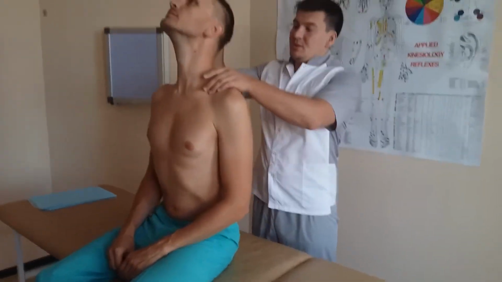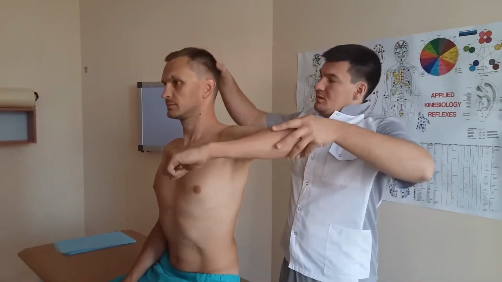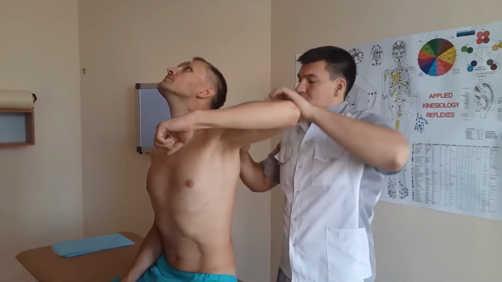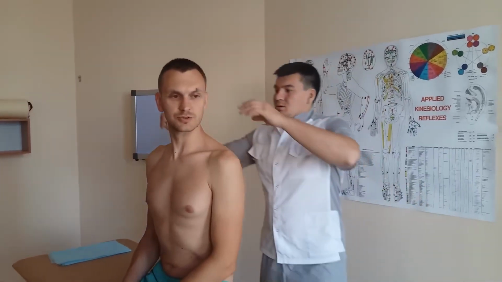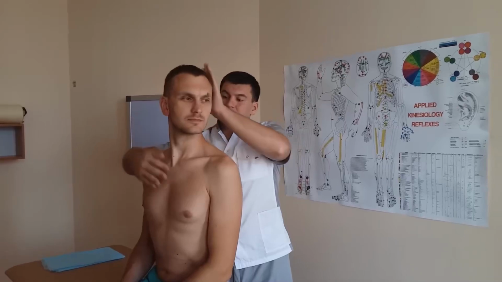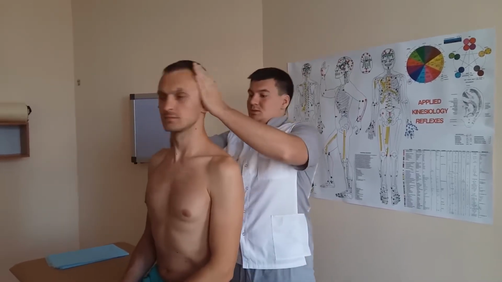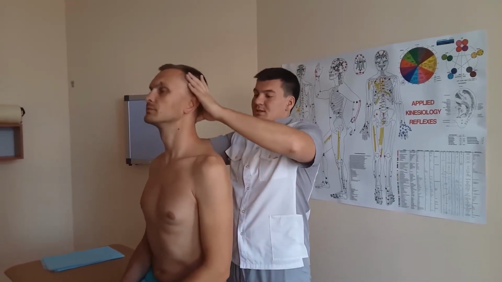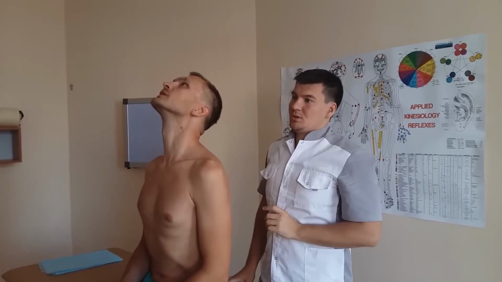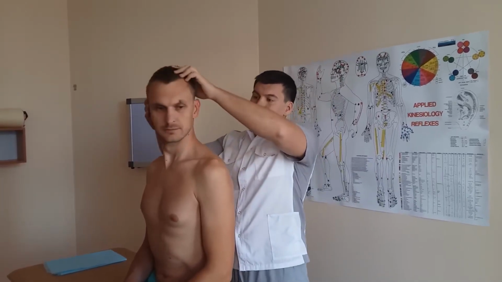Let's check now. The muscles are working. Movements are clear. Is there pain now? No. Bend backwards. Move your neck. No pain from bending backwards? No. But there is pain on this side, yeah?